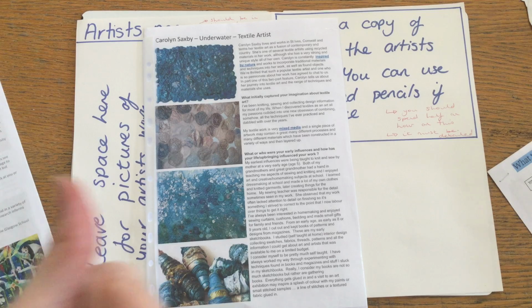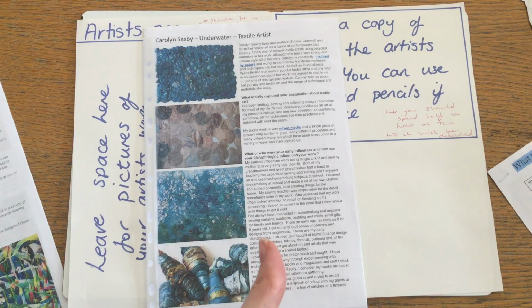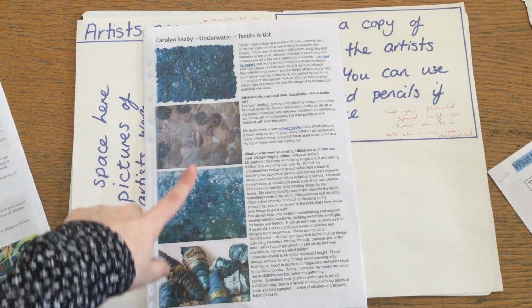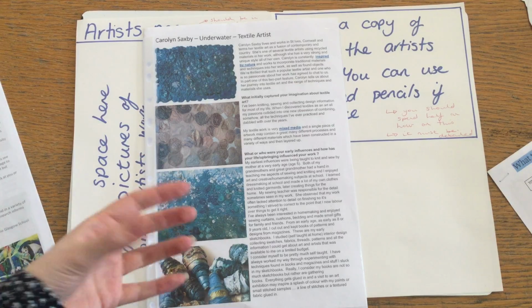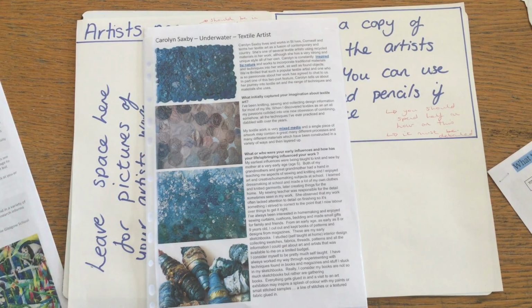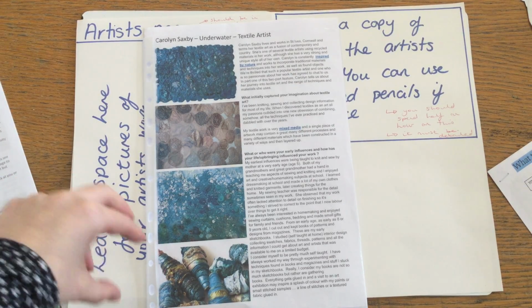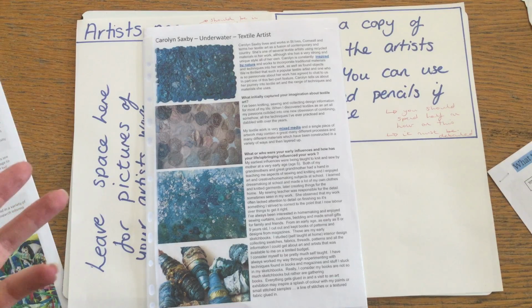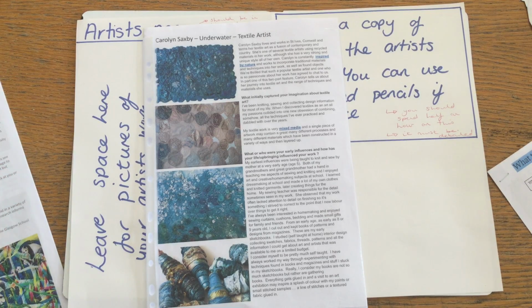So fact number 1 could be that she lives and works in St Ives, Cornwall. That's quite relevant to Carolyn Saxby's work because she produces things that are to do with underwater in the sea. So she obviously lives in a seaside location, so she can conduct first-hand research to do with her theme. It also says there that she uses recycled materials in her work, so that could be your second fact.